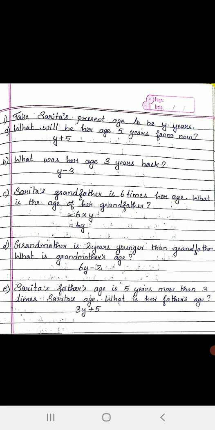Grandmother is 2 years younger than grandfather. What is grandmother's age? We know grandfather's age. How much? 6Y. From that, grandmother is 2 years less. So minus 2. You get the equation 6Y minus 2, which is the age of grandmother.